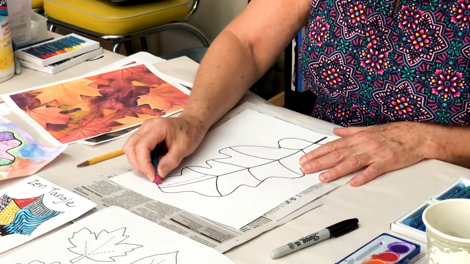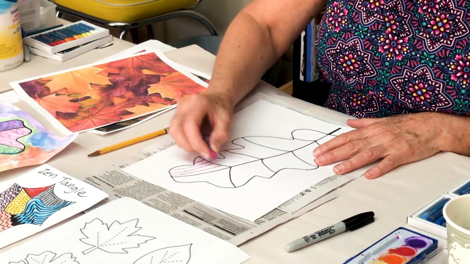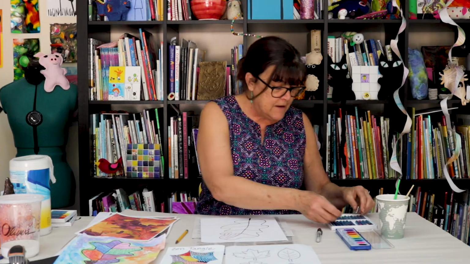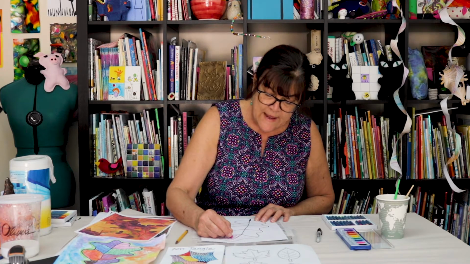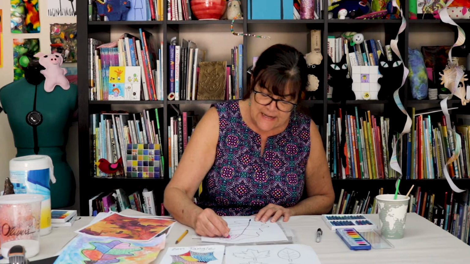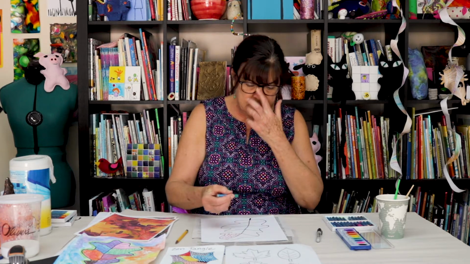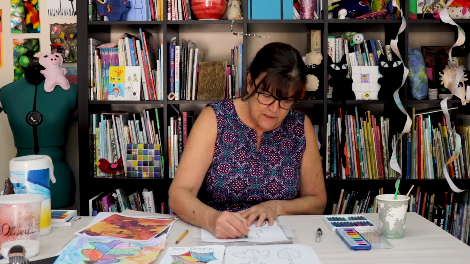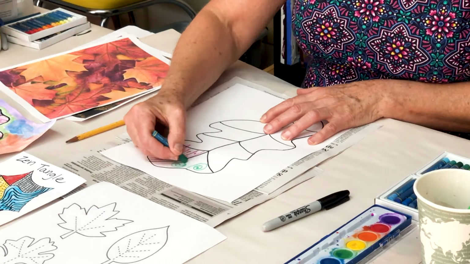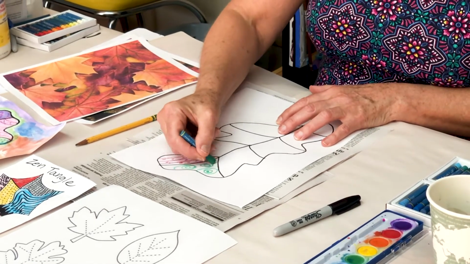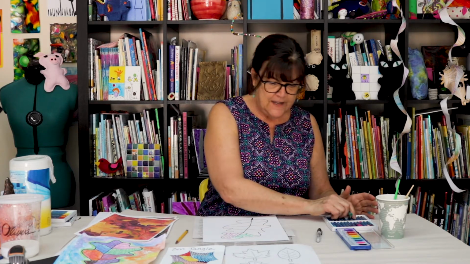You're going to start in each of your sections by making a different design. I know you have great imaginations, so you could do polka dots, waves, lines, kind of any design that you like, and you can use all different colors. I like curlicues, they're kind of fun, like that. Okay, so you get the idea. You're going to fill your leaf up, each one with something different.